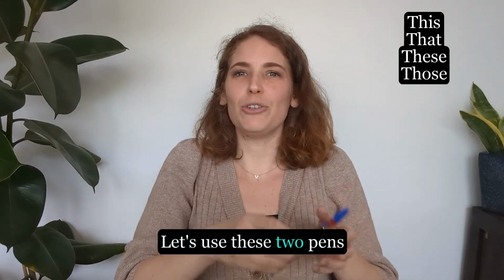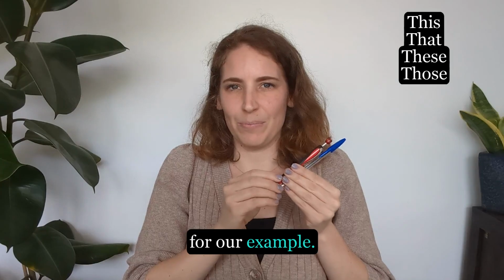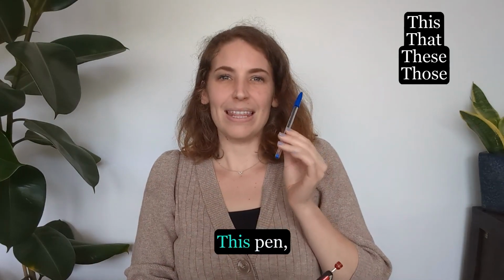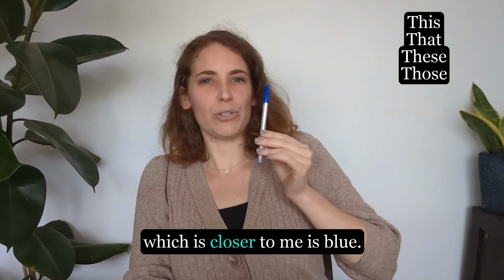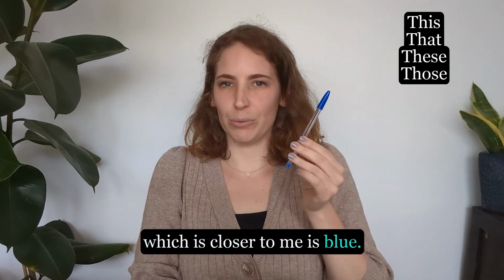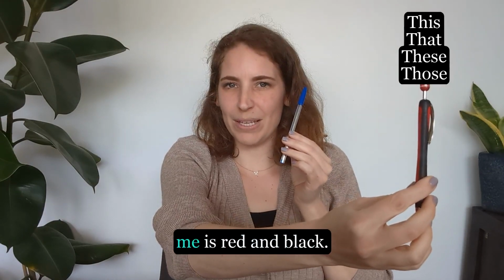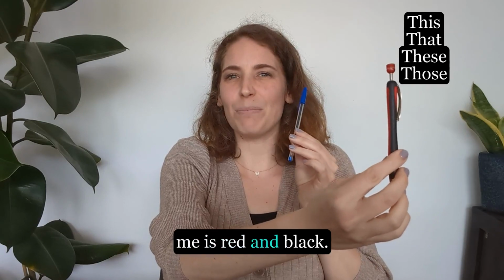Let's use these two pens for our example. This is one pen. This pen, which is closer to me, is blue. And that pen, which is farther from me, is red and black.